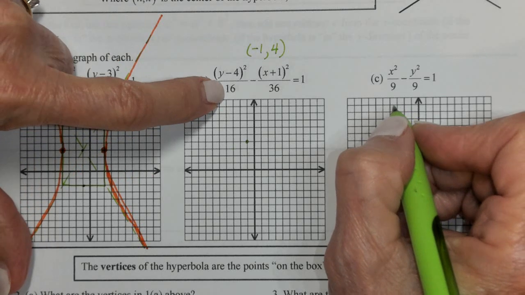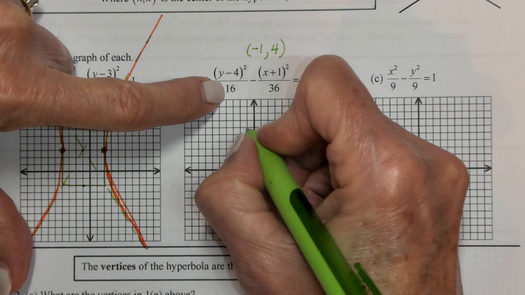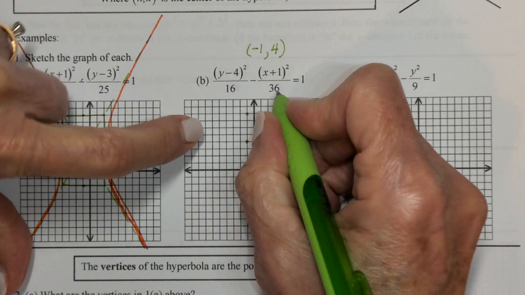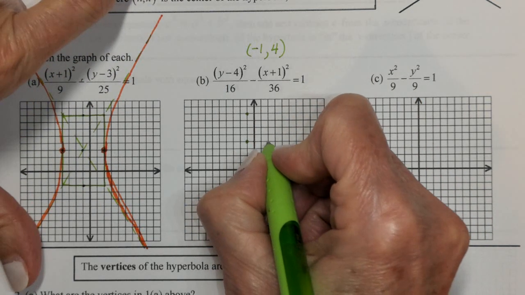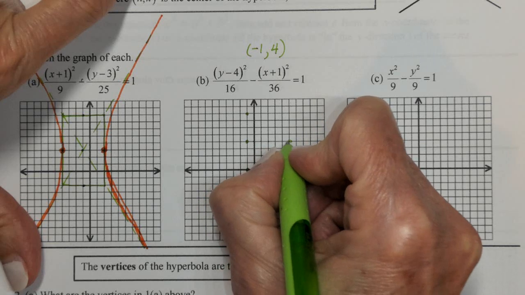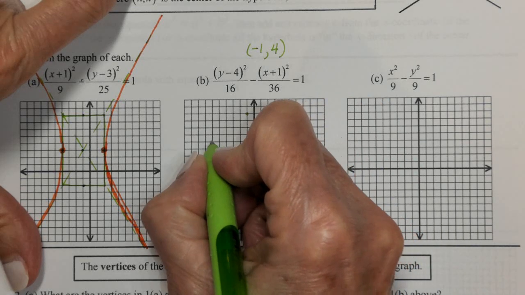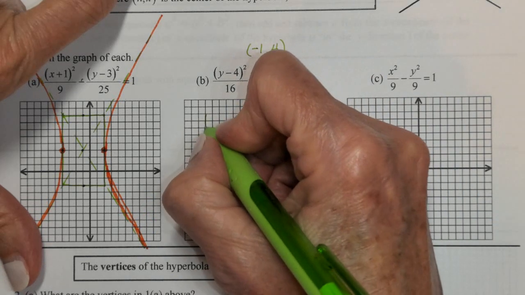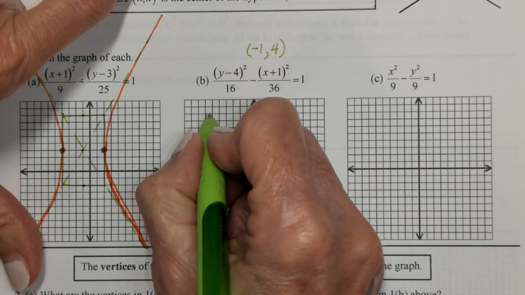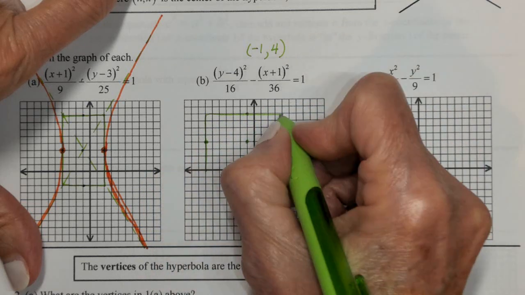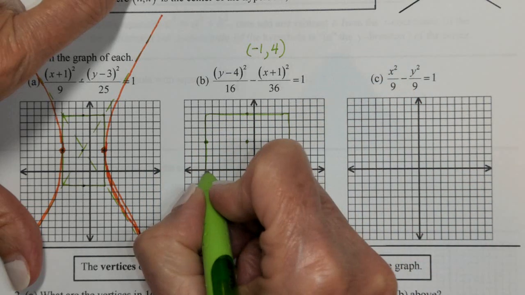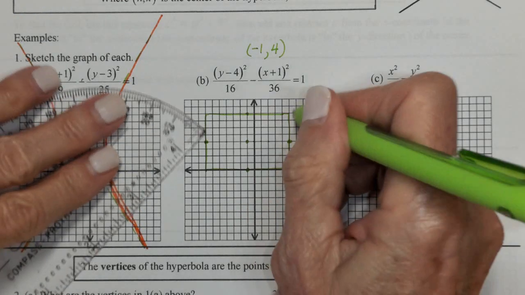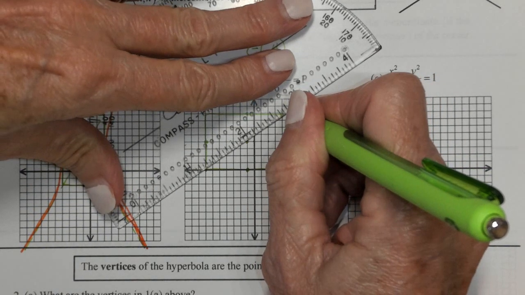I go 4 units up and down from the center, and 6 units side to side. I use those to form my box. And now I use those to form my asymptotes.